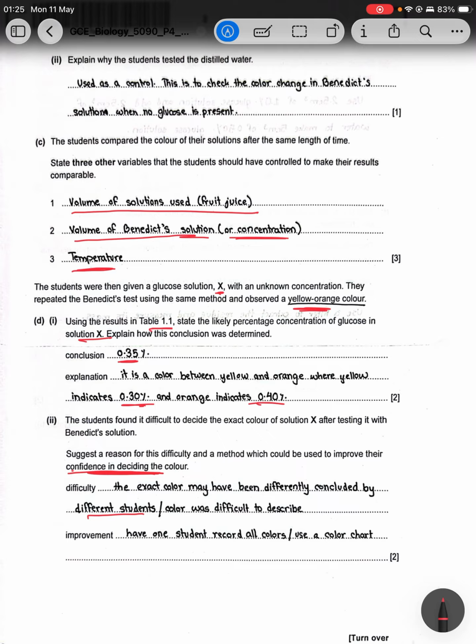So the interpretation of the results can be subjective, or it's possible that the color was difficult to describe in general. So you can mention either of these points to get a mark here. And the improvement depends on what you mentioned here. So for the subjectivity of it, you use one student to record all colors, so the judgment is the same across all the observations. Or if the color is difficult to describe, you use a color chart.